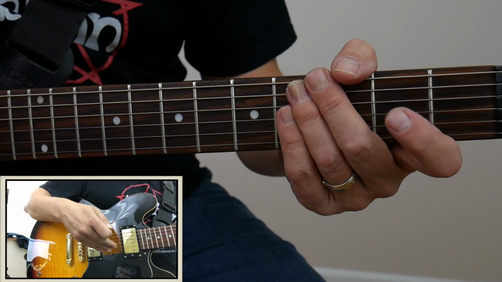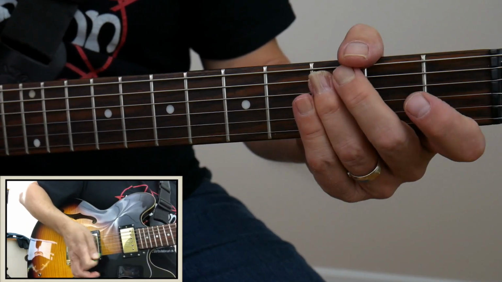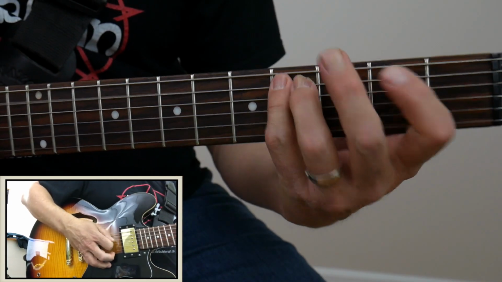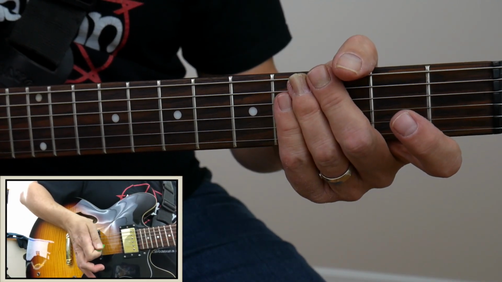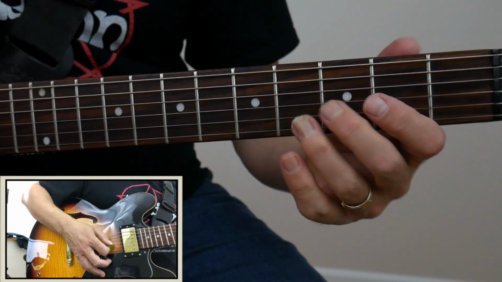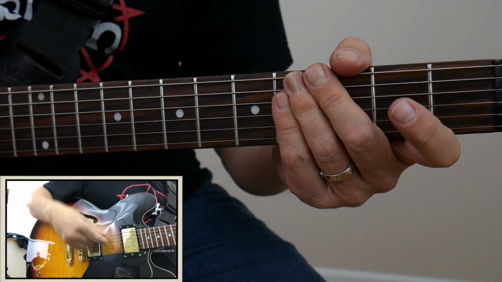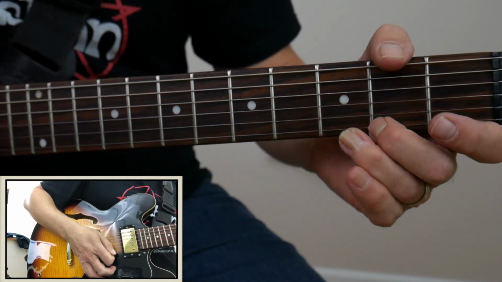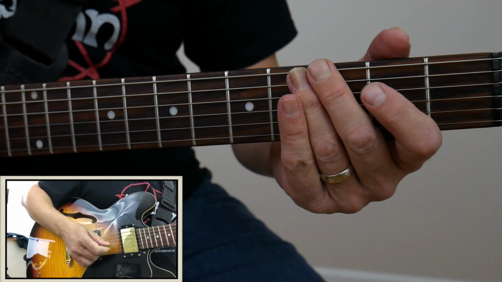Make sure that that is really super muted. So bring that hand over. And even though the very first one, put a little mute on there. You don't want it too wide open. The second one, you're going to open up on the strings in your right hand. And then the third one, you close that up.